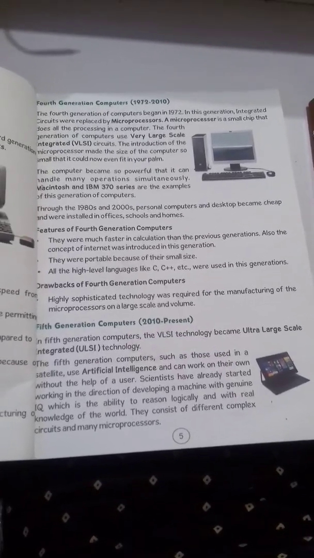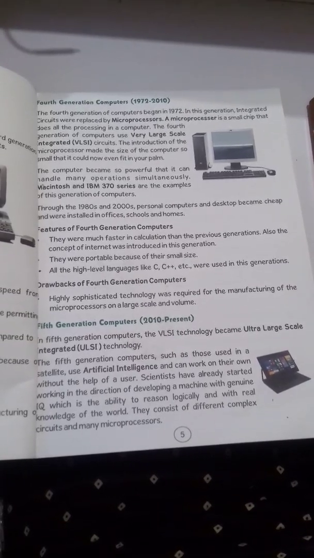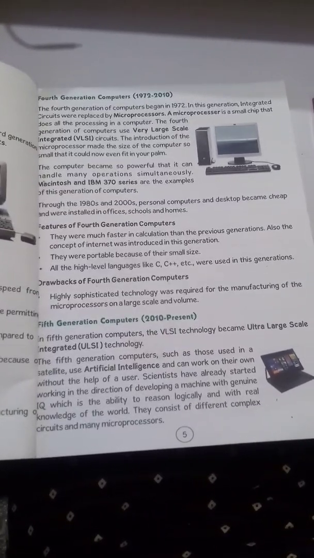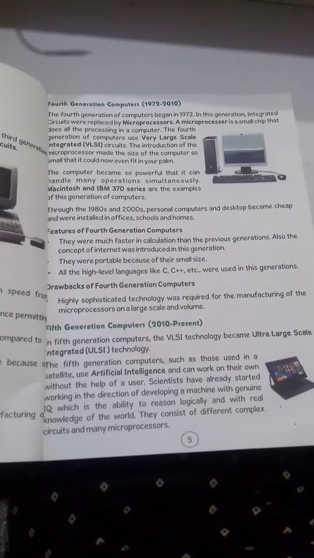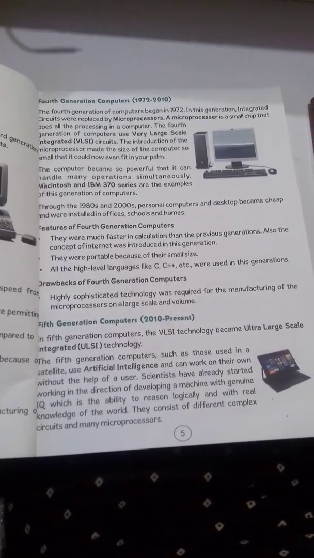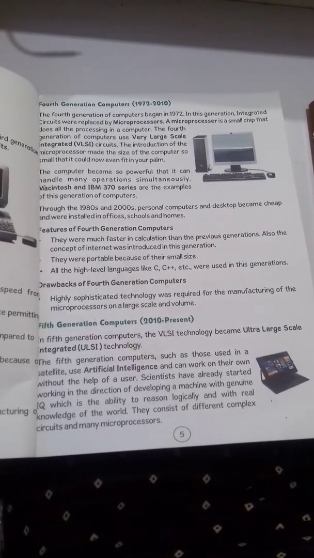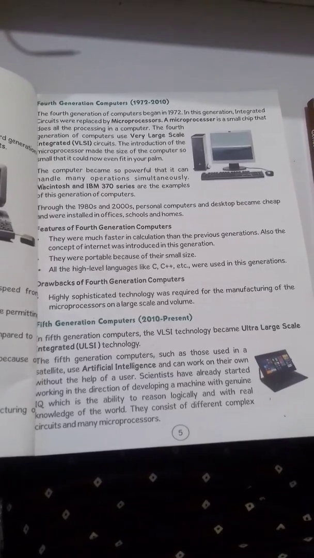The computer used is a satellite, uses artificial intelligence and can work on its own without the help of a user.